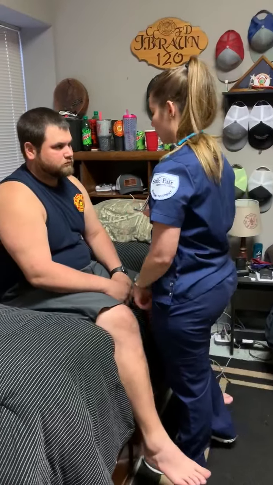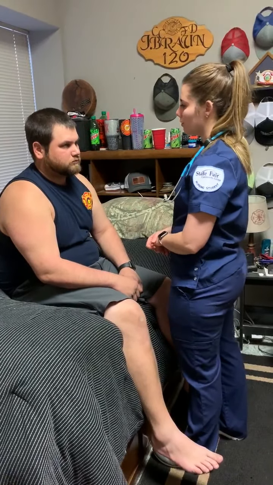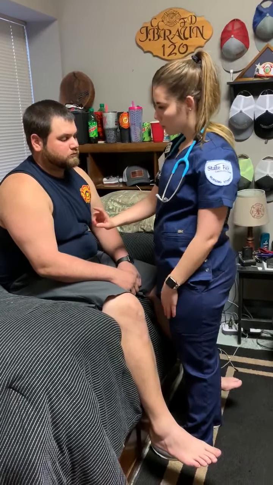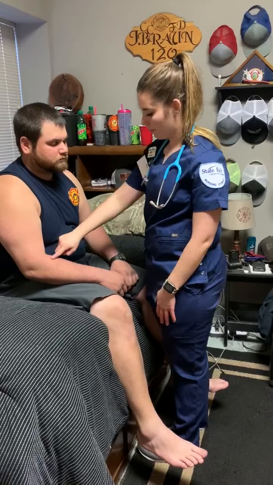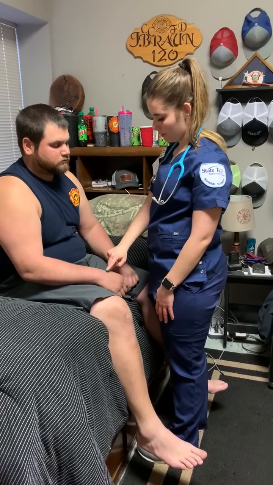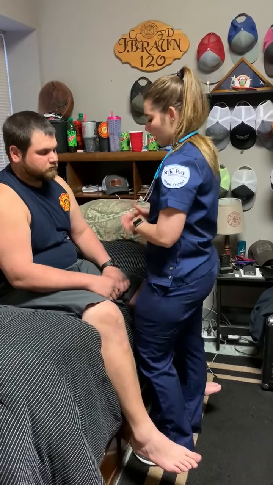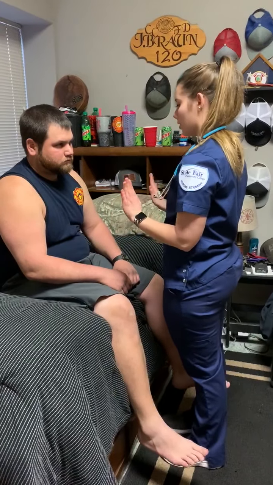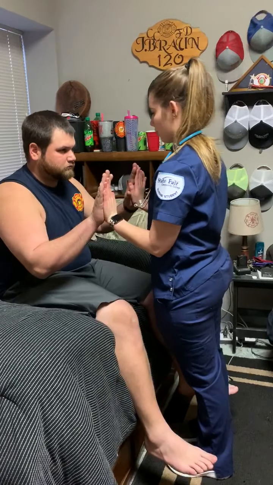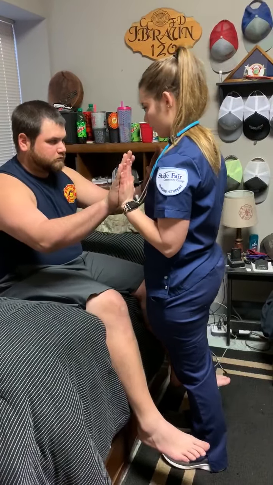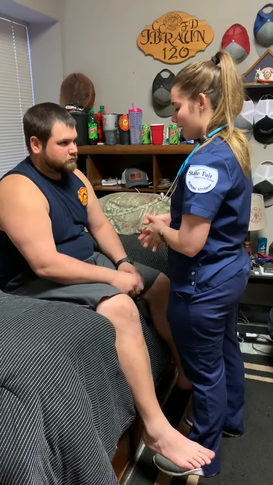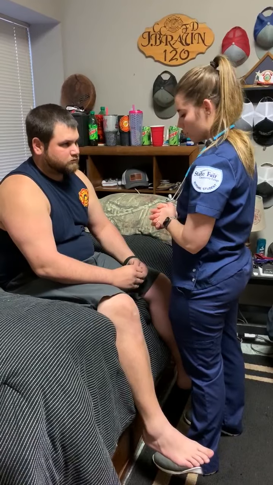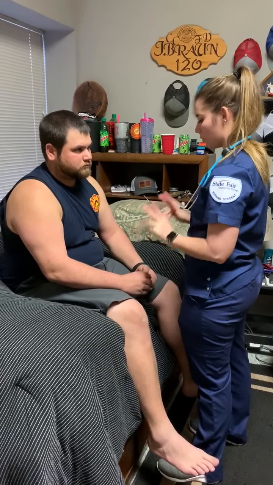I'm also going to do light touch. So I want you to close your eyes for me. Tell me which arm you feel this. Good. Good. Good. I'm also going to have you push your hands against mine and push. And don't let me push you. Stronger than me. Next, I am going to assess pulses.